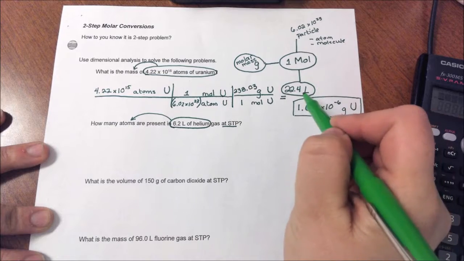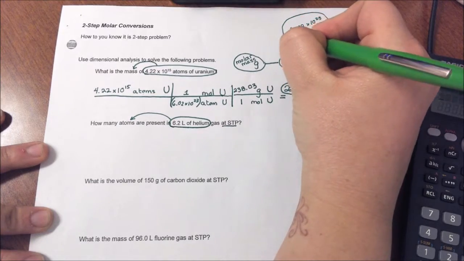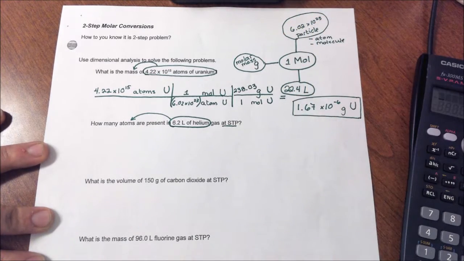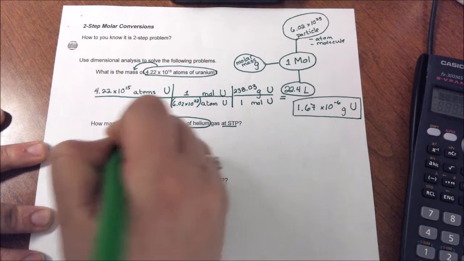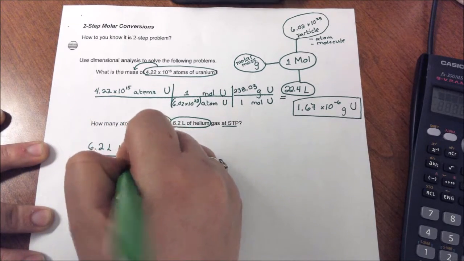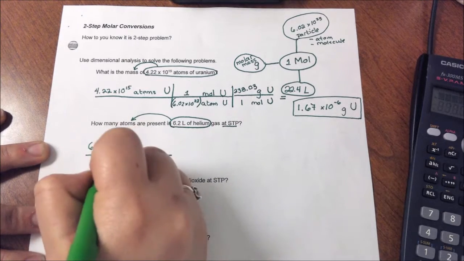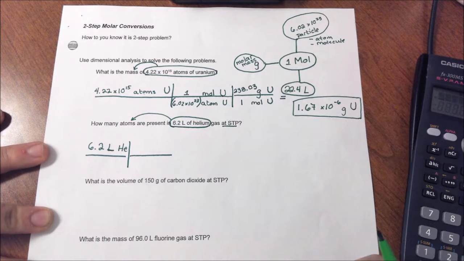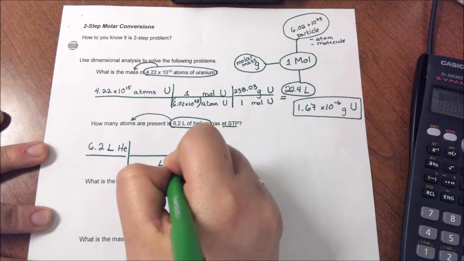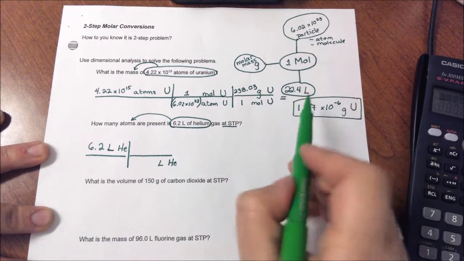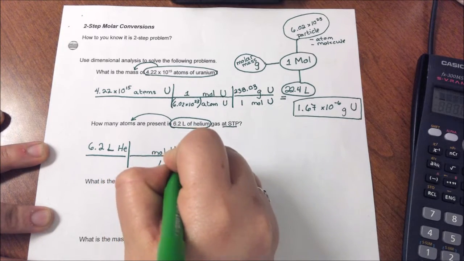So looking at my mole map, I'm going from liter to mole to particle, and my particle could be atoms, it could be molecules, in this case it's atoms. So I've got 6.2 liters of helium, starting out my fence. I'm going to continue my fence here. Because I don't want liters in my answer, I need to divide by it. So whatever's upstairs unit comes downstairs. I'm going to put in liter of helium, and then I'm going liter here to mole. So mole comes here, and this is mole of helium.